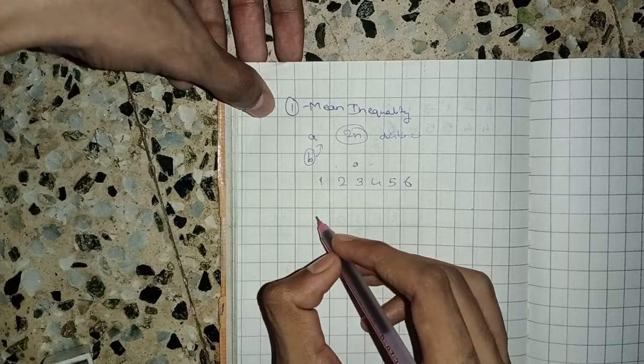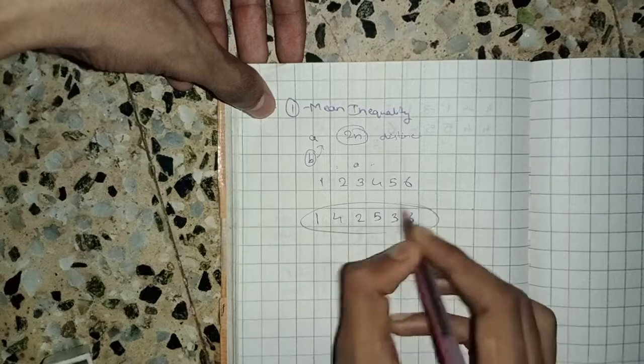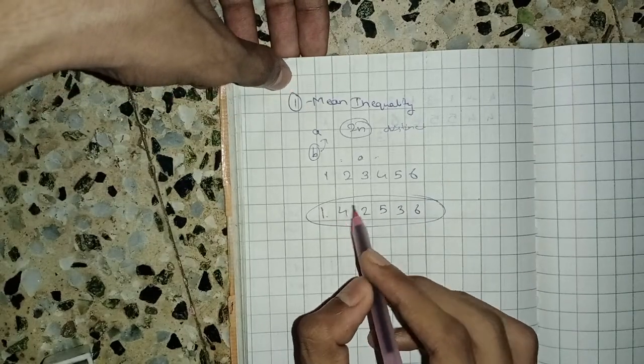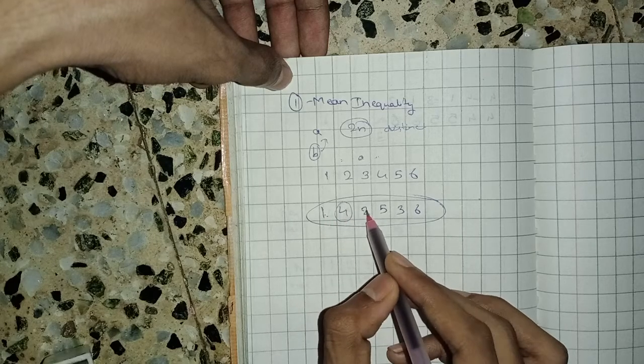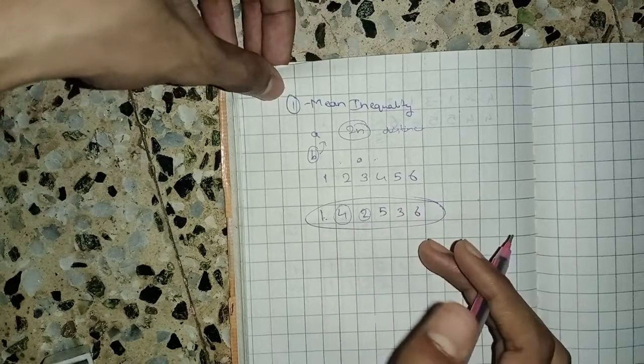I can arrange it as 1 4 2 5 3 6. In this arrangement we can see that none of the numbers is the average of its neighbors. 4 cannot be the average of 1 and 2. Then 2 is not the average of 4 and 5. So we have to find a permutation like this.